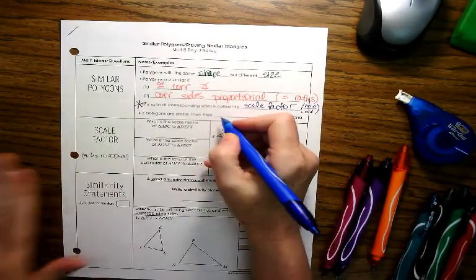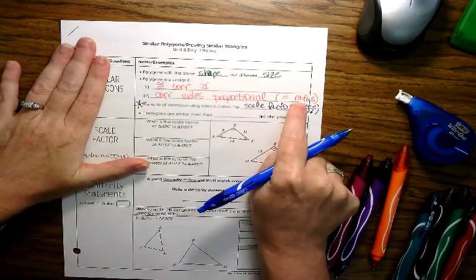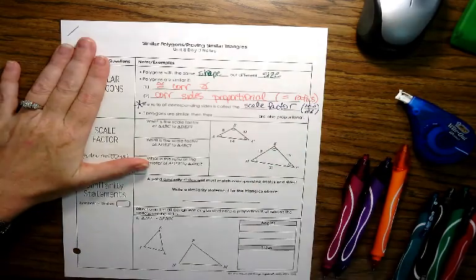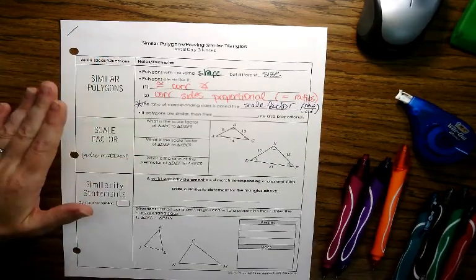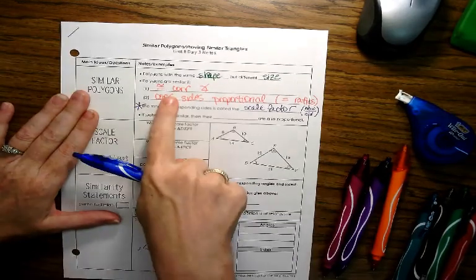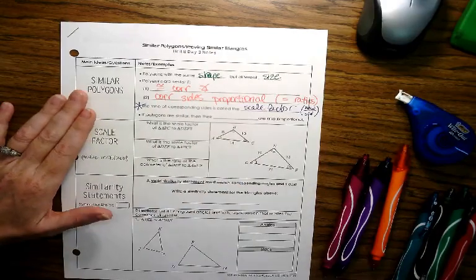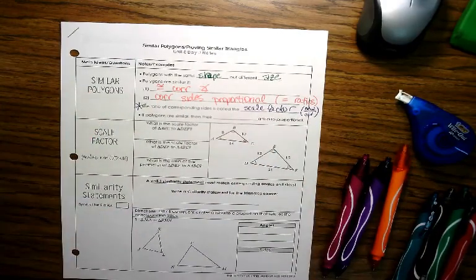If polygons are similar, their sides make proportions. Something else is also proportional. So take a guess. This could be just a wild guess. Angles? Angles are not proportional. The angles have to be congruent. Remember? And so what else could be that same scale factor as your sides? What can make the same fraction?